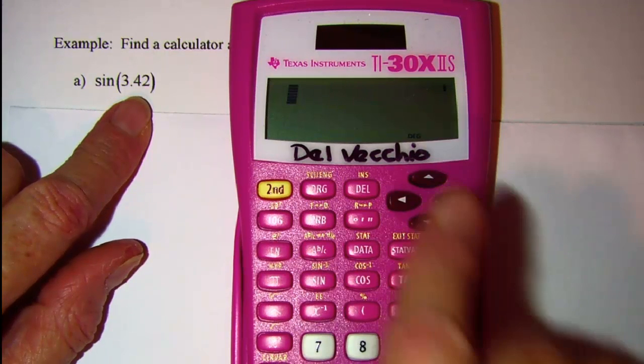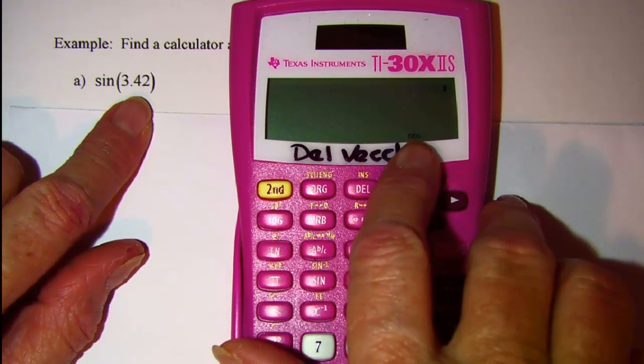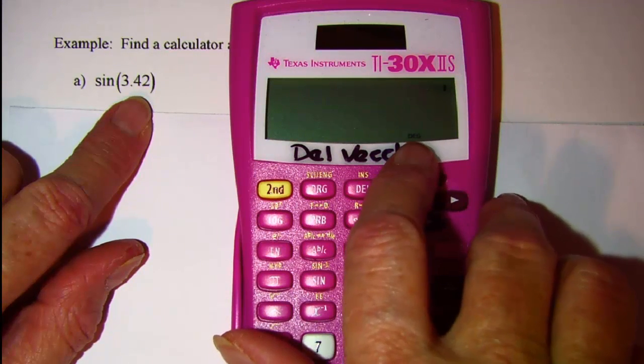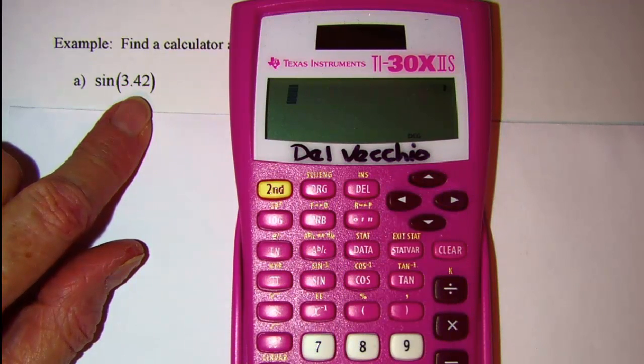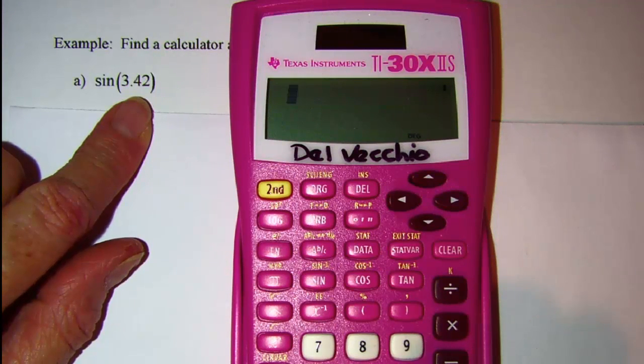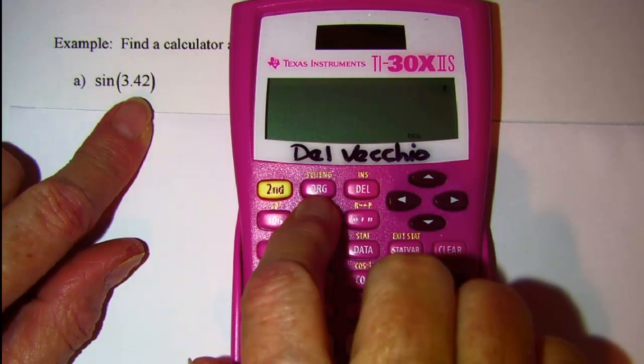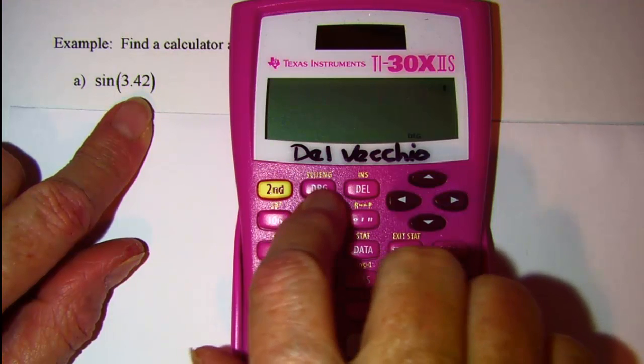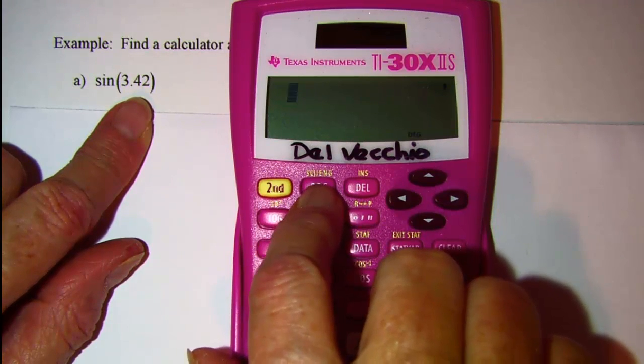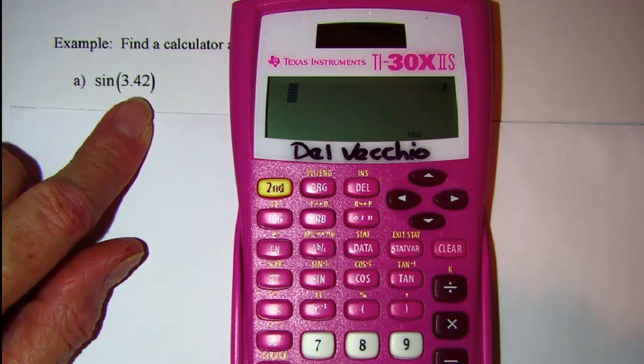Right now, my calculator is in degree mode. The little DEG right here indicates degree mode. So I need to change my mode, and usually what I'll look for is a DRG button, which in this calculator is right here, or you might need to go to your mode.